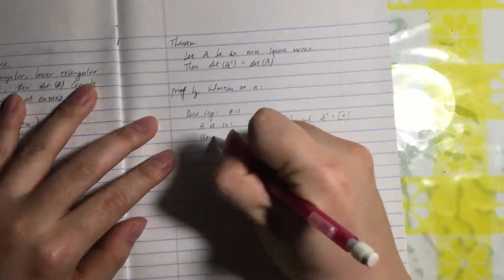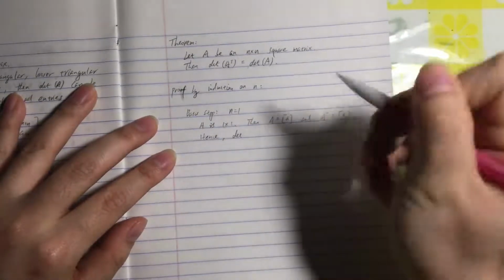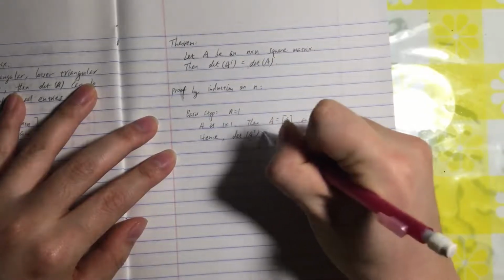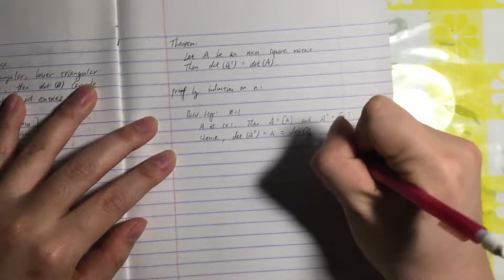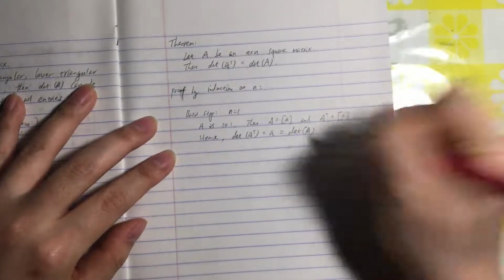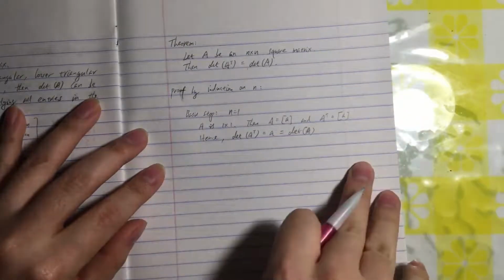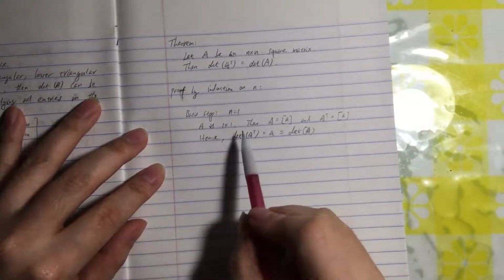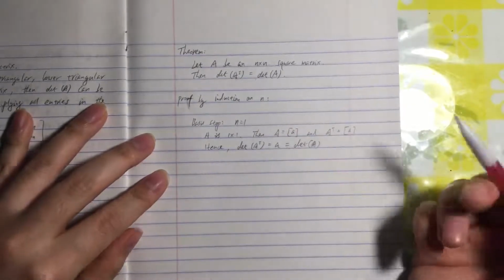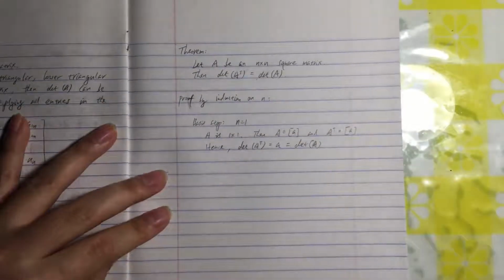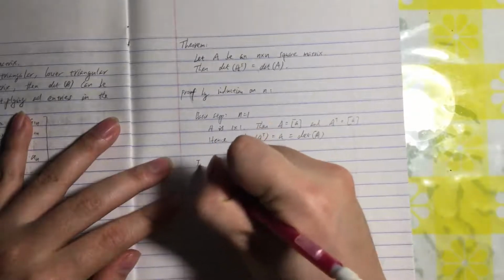Hence, determinant of A transpose equal to a, which is also the same as determinant of A. So the statement is true when n equal to 1. Here I prove that determinant of A transpose equal to determinant of A when n equal to 1. That's called basic step. Next, the inductive step.